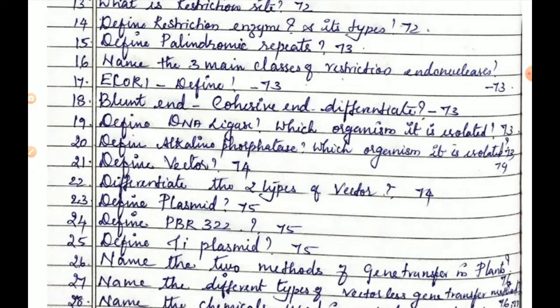Next question. 23rd question, define plasmid. Page number 75. In page number 75, under the heading Types of Vector, plasmid is given.